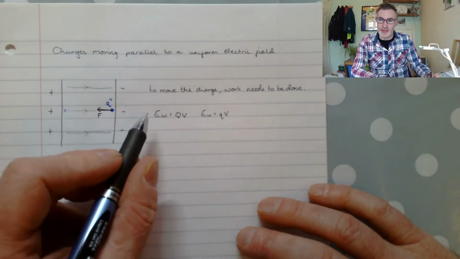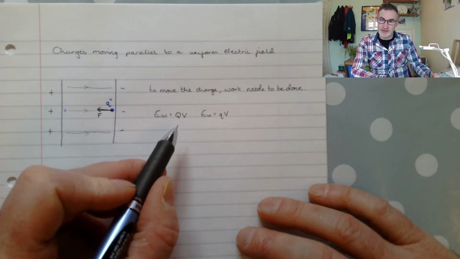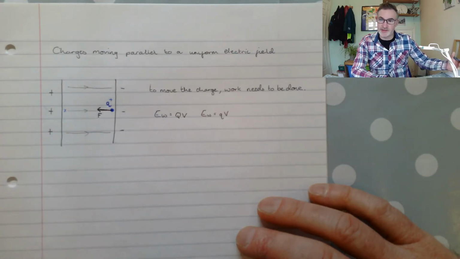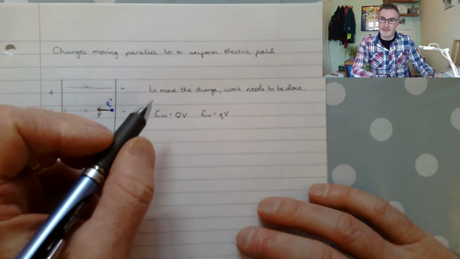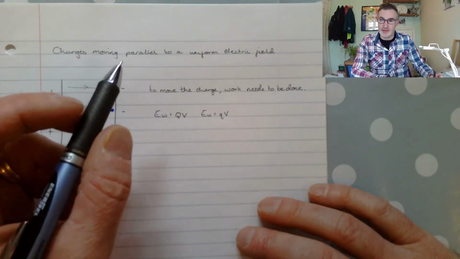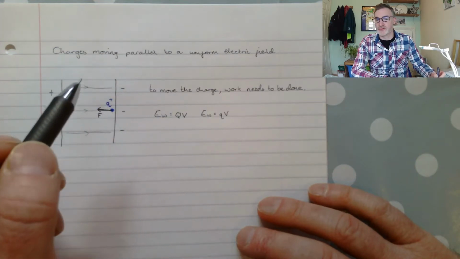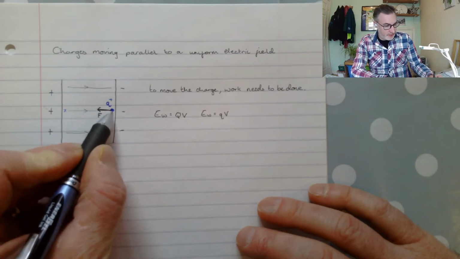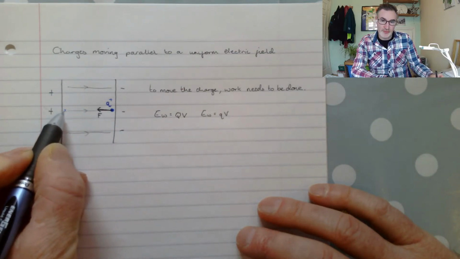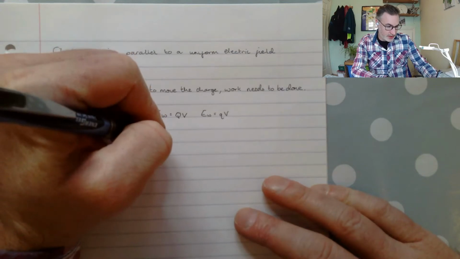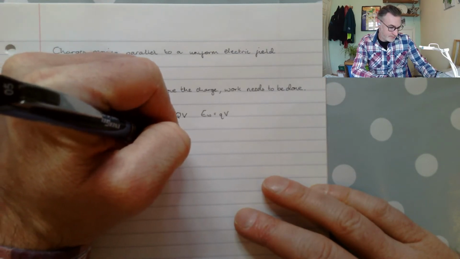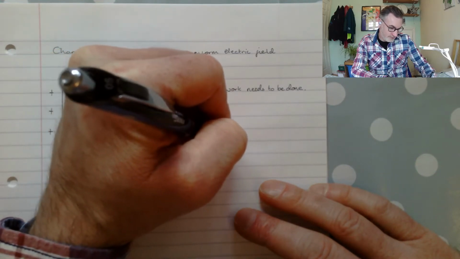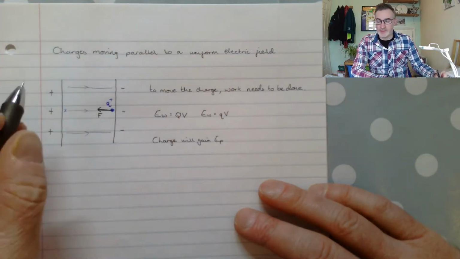You'll remember when we derived the terms for electric field strength, we used that principle of work done being equal to QV, which is also equal to force times distance. So as you apply force, you move the charge across the electric field parallel to it, and the charge will gain potential energy. So the charge will gain EP.